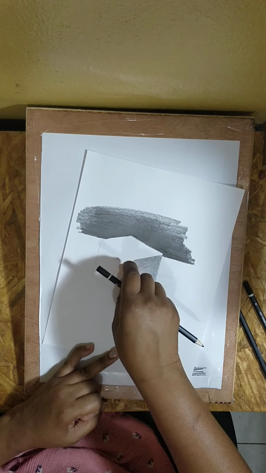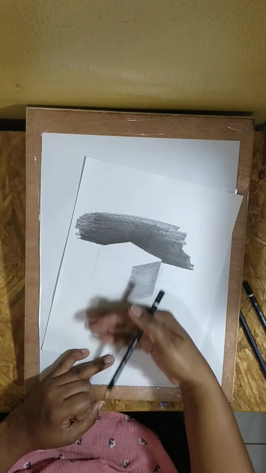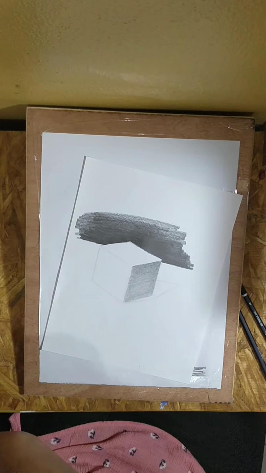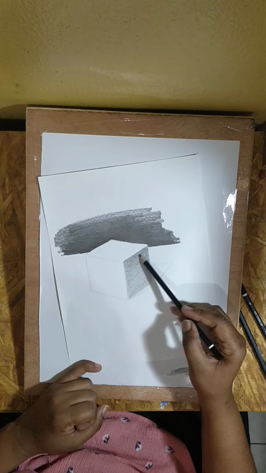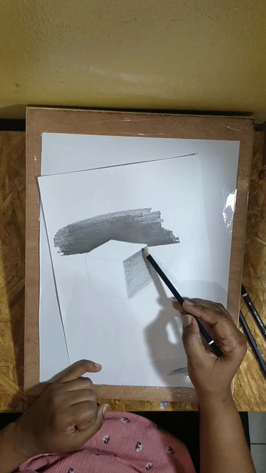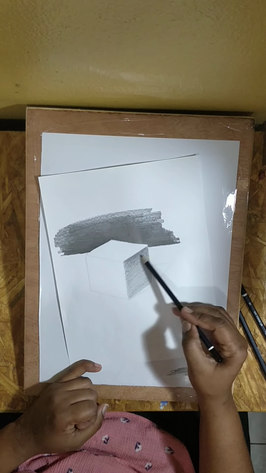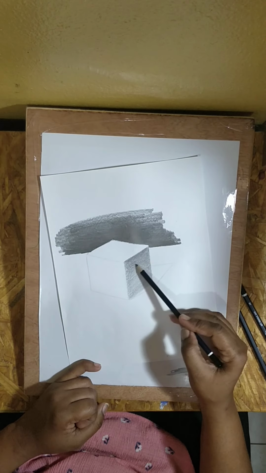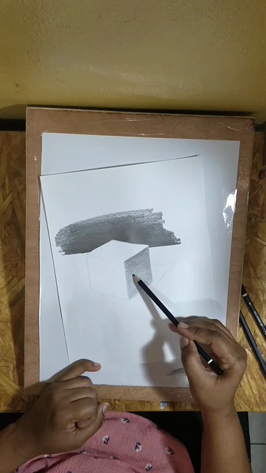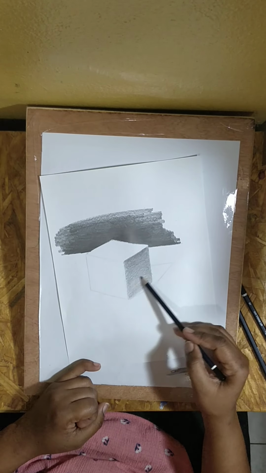So I want you to keep that in mind as well. Over time, as you practice and as you get used to shading, you're going to understand how to shade in different directions without it being too obvious. But for now, I want you to practice shading in one direction.